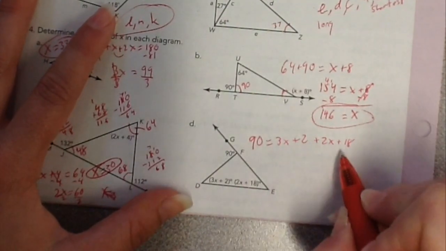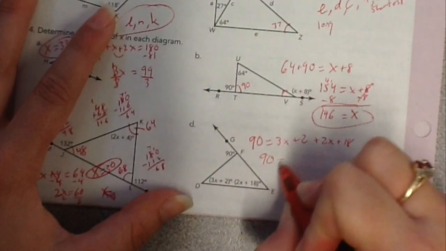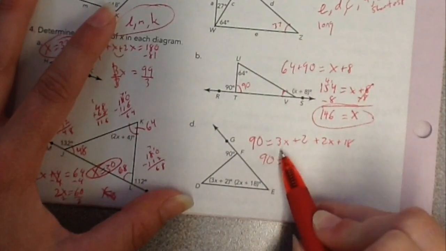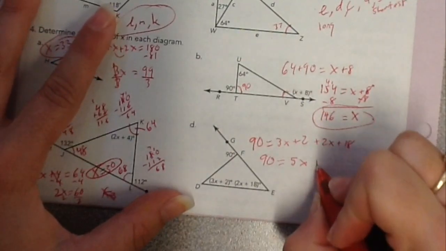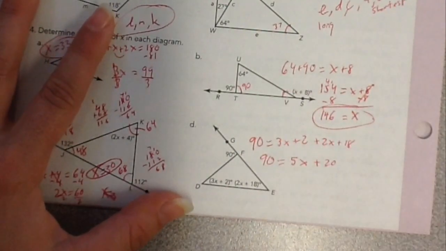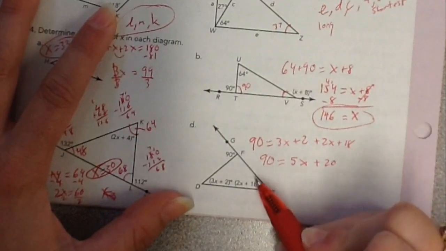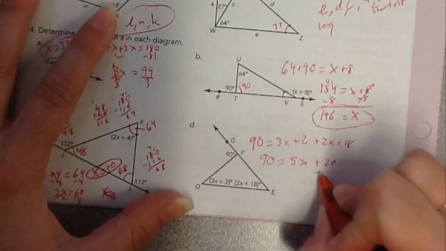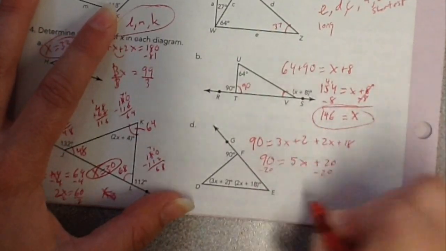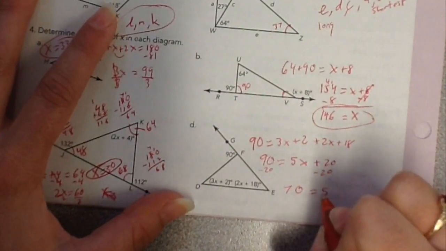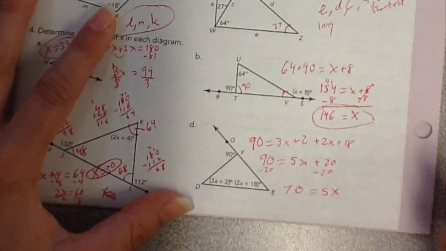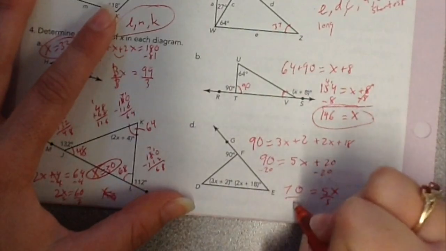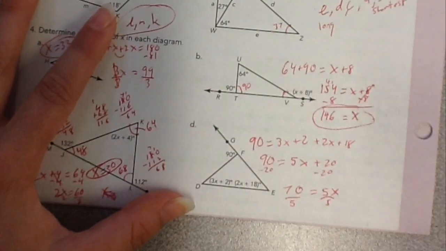So now over here I can combine like terms. So I still have 90. And then if I look over here, I have a total of 5 x's, and I have a total of 20 non-x numbers. Then I want to get rid of 20 from both sides of the equal sign to keep things equal. So now I'm at 70 equals 5x. So something times 5 is 70. So to undo that, we'll divide by 5.